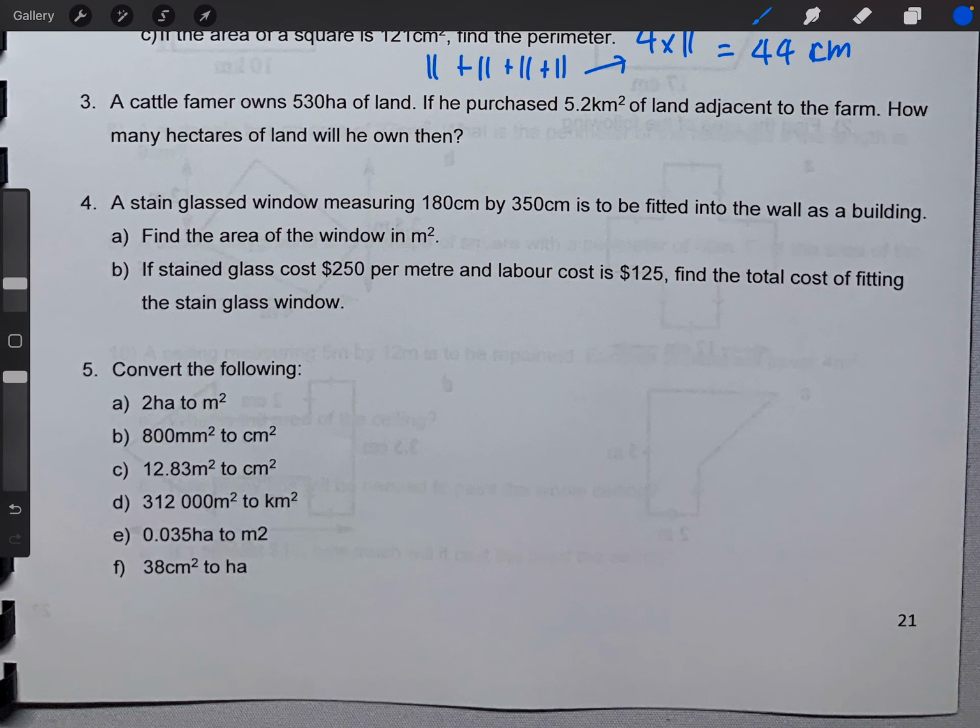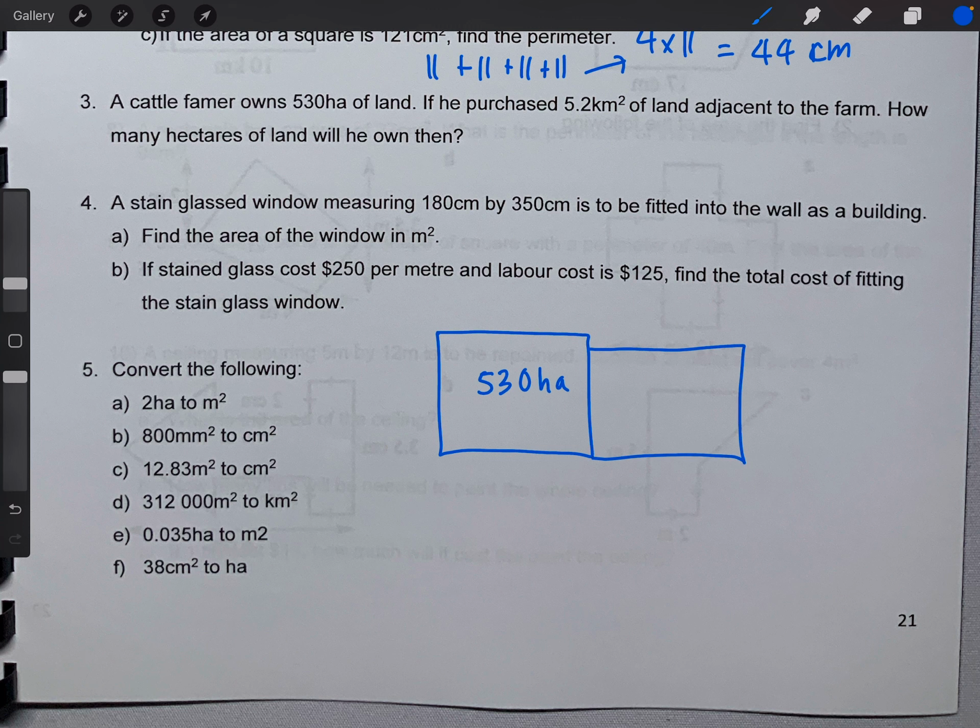Question 3. A cattle farmer owns 530 hectares of land. He purchased another piece of land that's 5.2 kilometers squared adjacent to the farm. Adjacent just means next to, so you can see in the diagram it's next to. Now, how many hectares of land does he own?